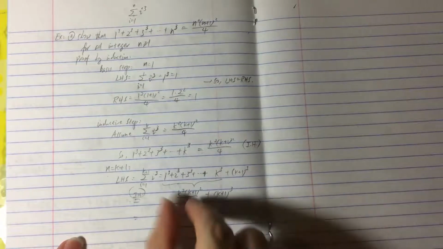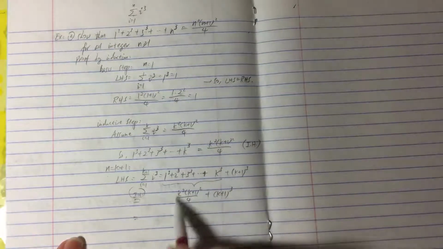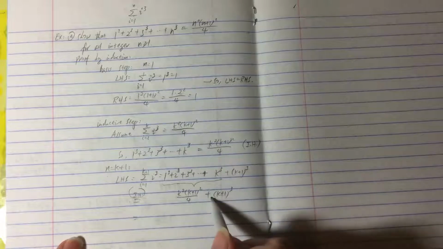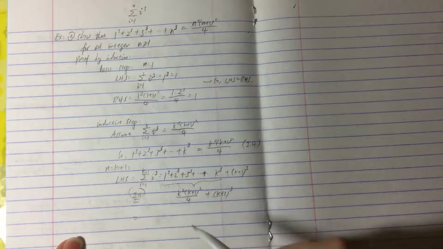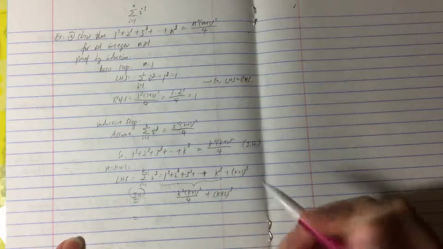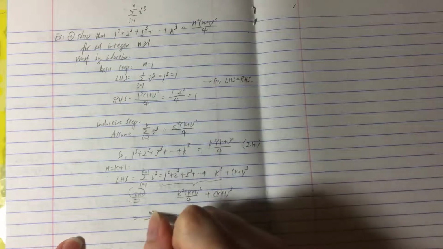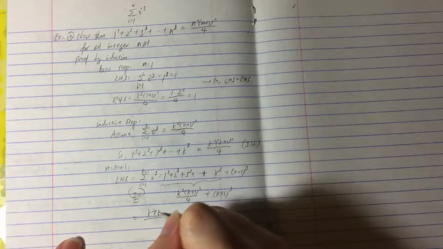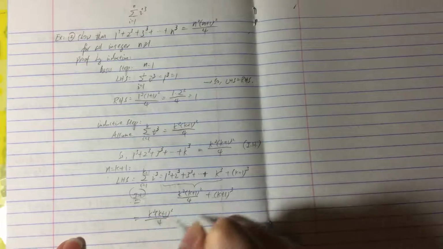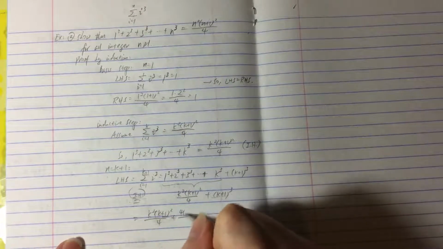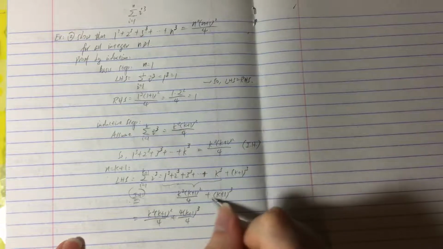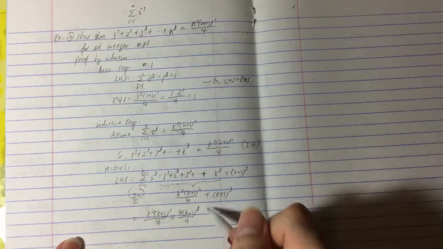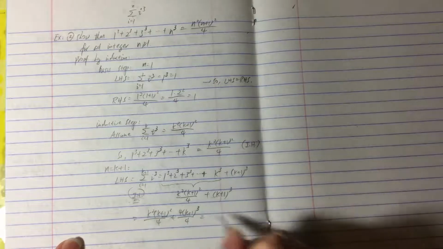Then we try to add these two terms together. This is a fraction, this is a whole number, put it over 1. Find the common denominator, which is 4. Then we multiply the top and the bottom by 4. I have k squared times k plus 1 squared over 4 plus 4 times k plus 1 cube over 4. Now I have the same denominator.